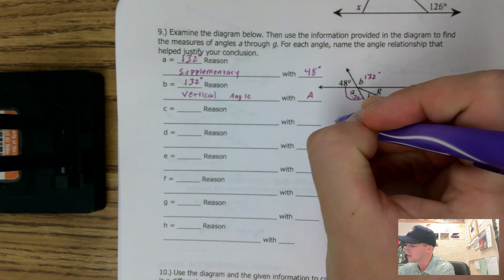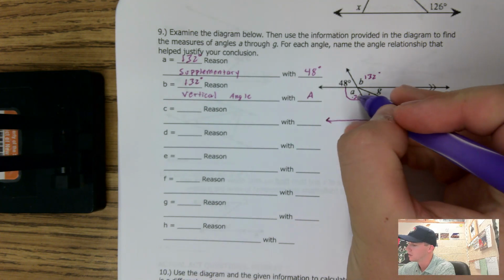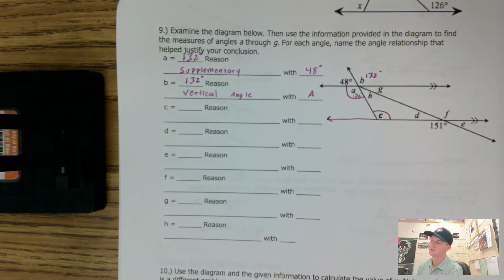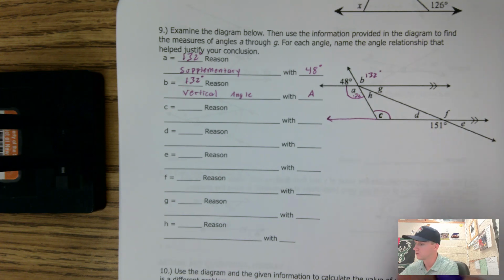And I'm going to extend this line here so you can kind of see what I'm talking about. In this case, here's angle A, here's angle C. And again, it's kind of hard to look at because in this case, again, the line's not extended. So if you want to, feel free to. So in this case, that value is actually going to be the same as the value for angle A.